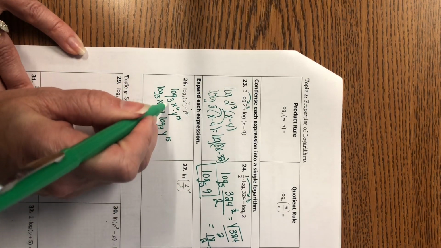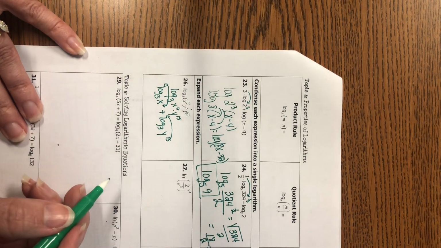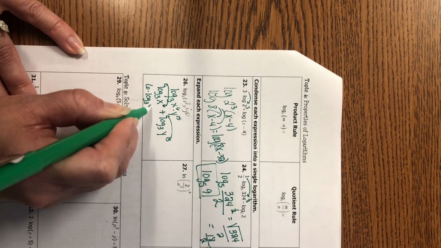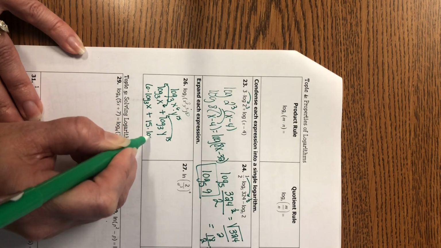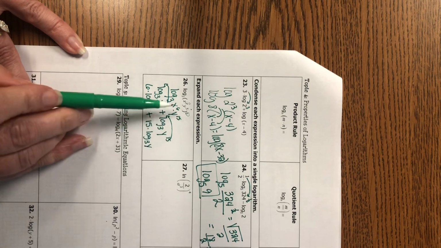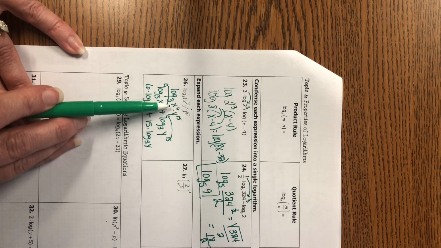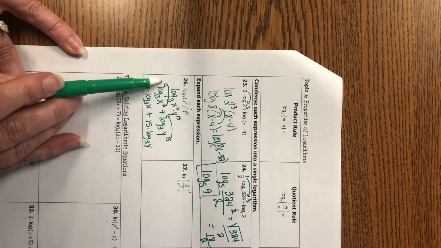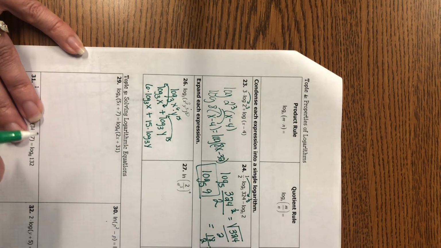So we'll take our exponents and we'll bring those to the front of each of our logs. So that'll be big 6 times log base 3 of x plus big 15 times log base 3 of y. So when it's expanded, I've changed multiplication to addition. Each part of my product got its very own log base 3, and all of my exponents came to the front as big numbers multiplied to my logarithms.